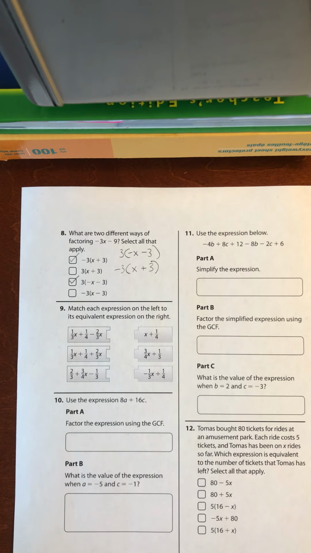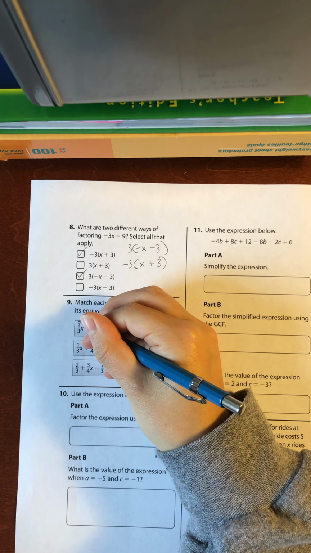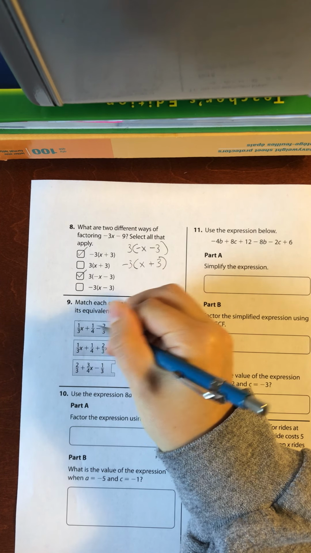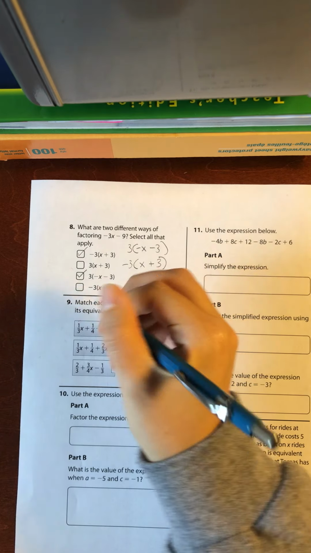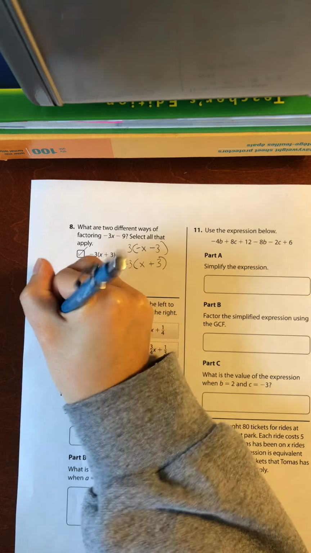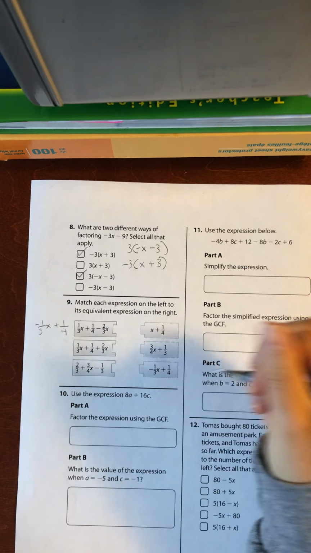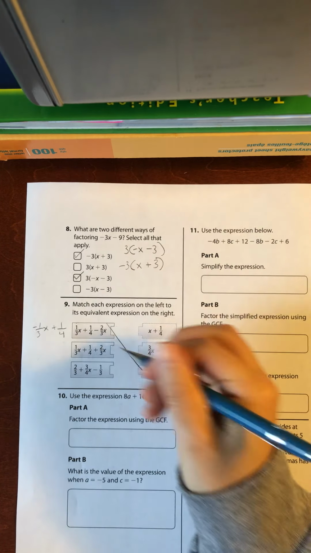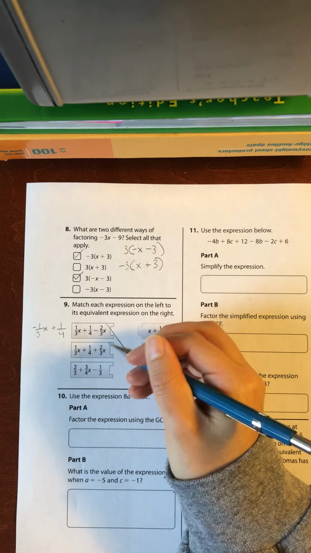Next, match each expression on the left to its equivalent expression on the right. Let's look at this one, 1/3 x minus 2/3 x. 1/3 minus 2/3 is negative 1/3 x, right? And then plus 1/4. So that's this one. This one, 1/3 x plus 2/3 x.